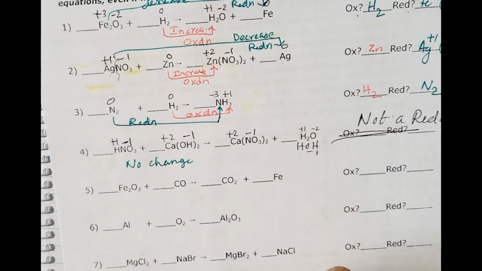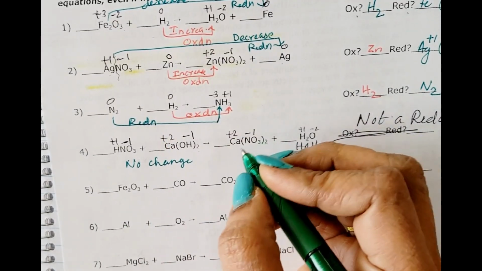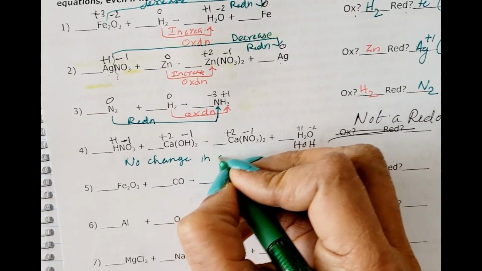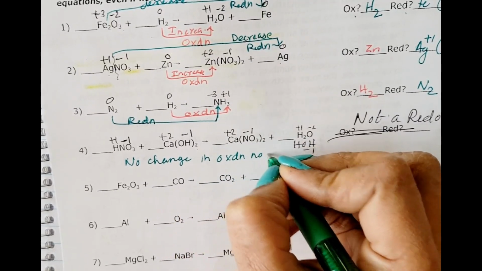All these equations are not balanced. Okay, I'm not balancing it. Yes. No change in oxidation number.